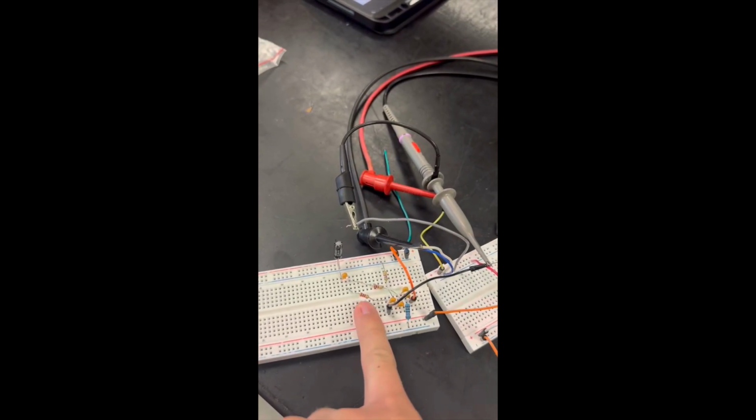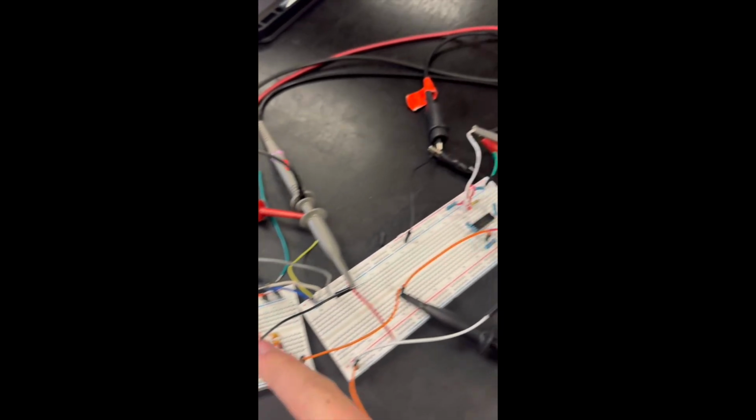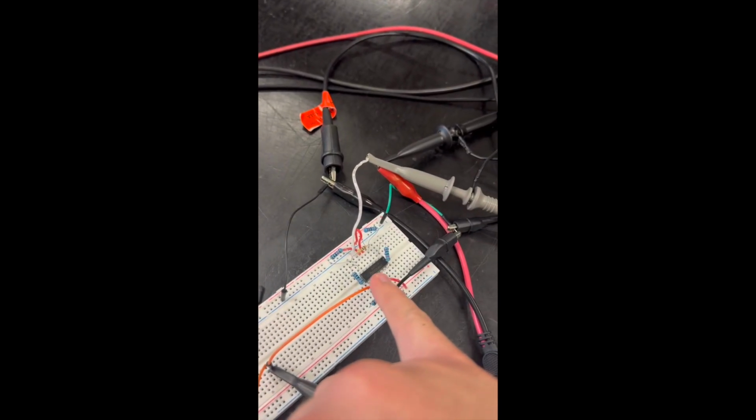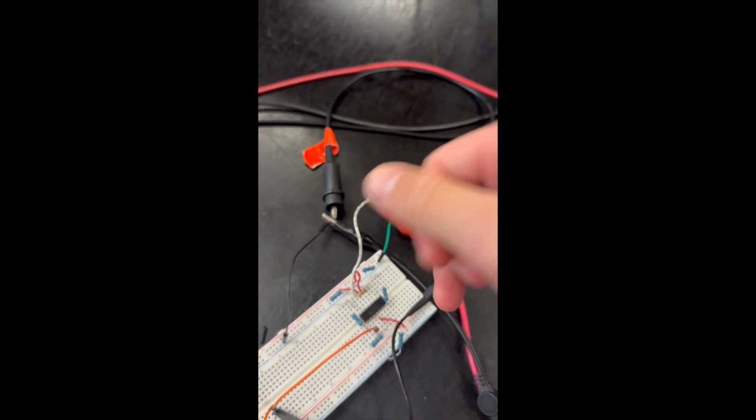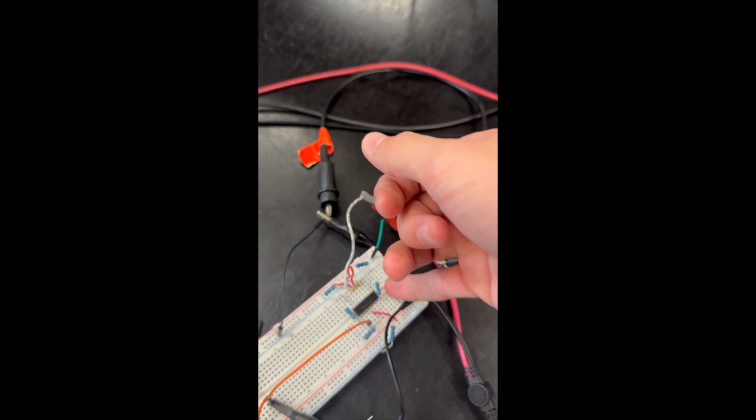Again, notch and op amp. First one here, second one here. If it doesn't work, we could say output here. How's that sound?